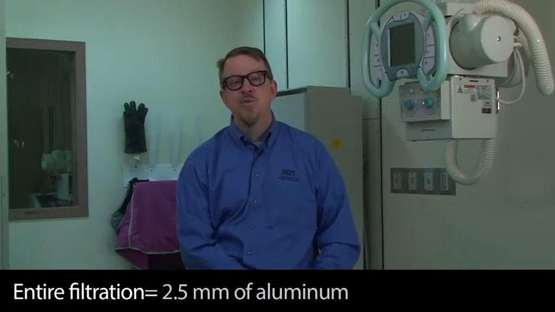The entire filtration for an X-ray tube above 70 kVp, which most multi-purpose tubes are, must be equivalent to 2.5 millimeters of aluminum. The X-ray tube also has a set of collimators or shutters, which not only helps direct the primary beam, but absorbs any radiation not focused on the patient.